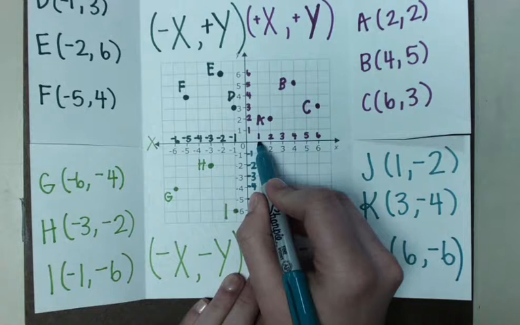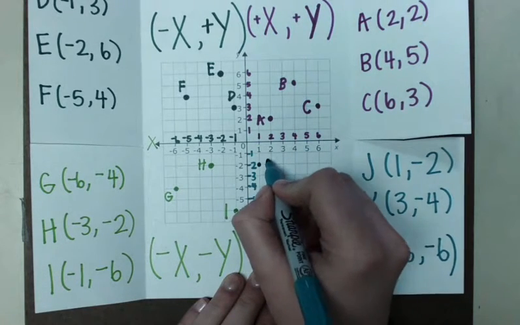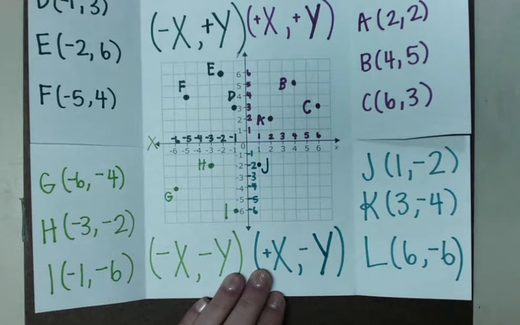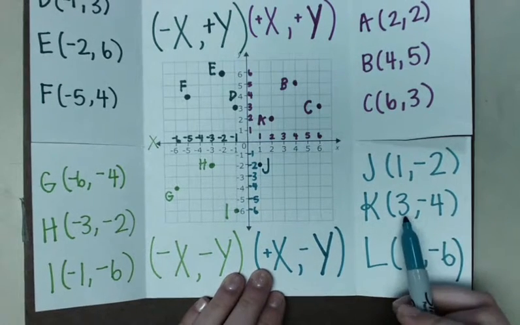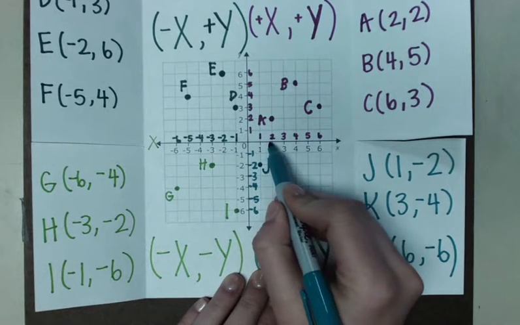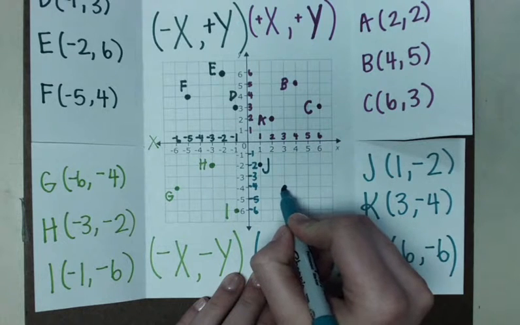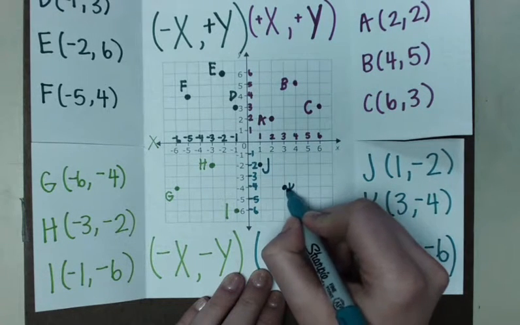So we go over to +1, go down to -2, and plot our point J. Okay, for K, we have a +3 and a -4. So we're going to go over to +3 and down to -4. Plot your point, and that will be K.